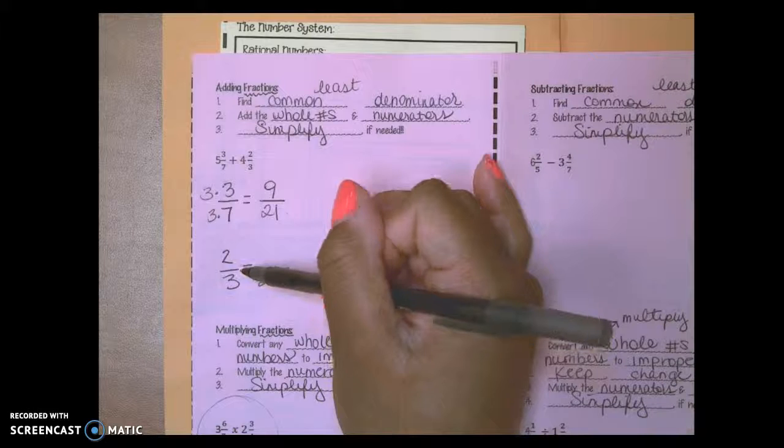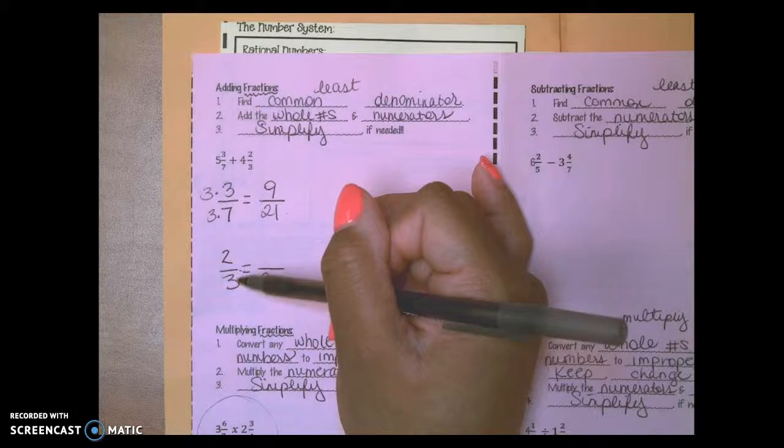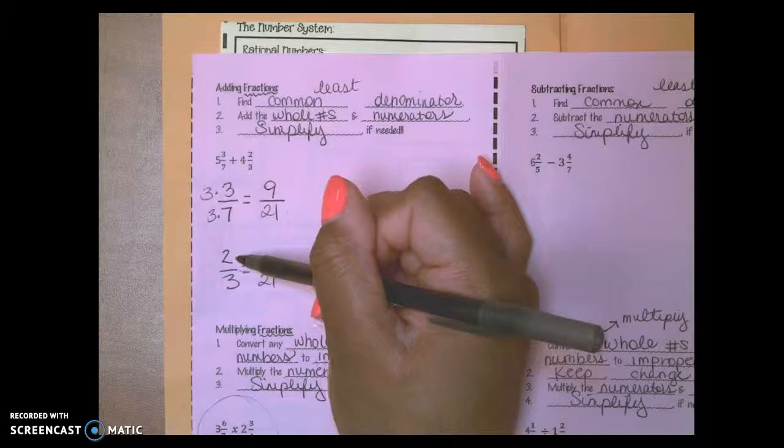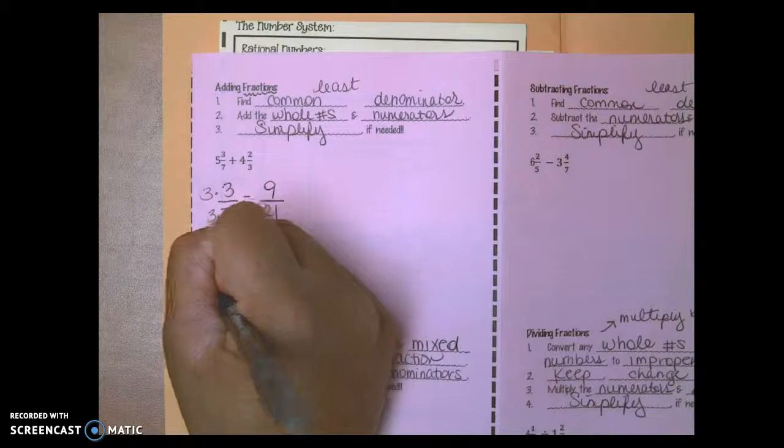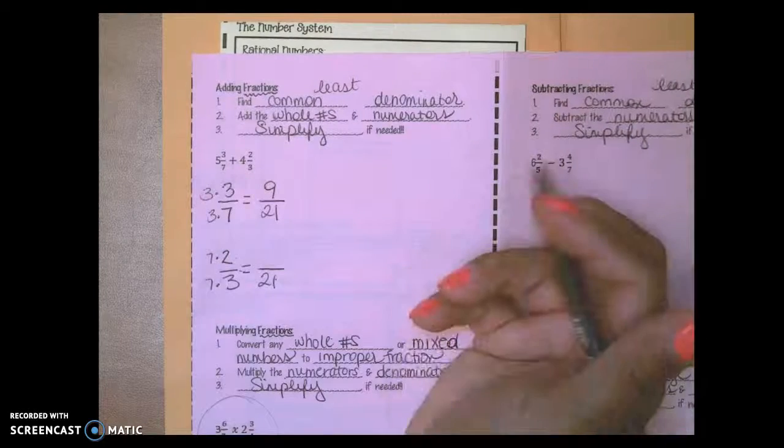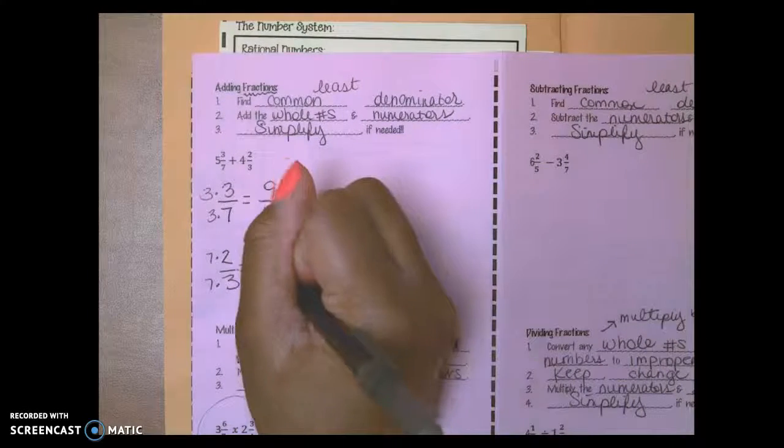I also must apply the do-do rule down here. Whatever I do to the bottom, I do to the top. What did I multiply this 3 by to get 21? 7. So times 7 and times 7. Good.